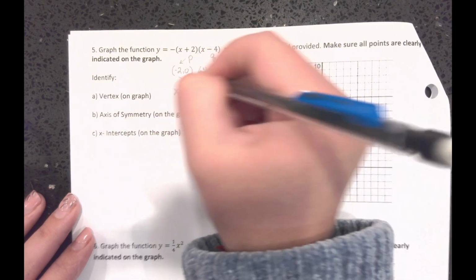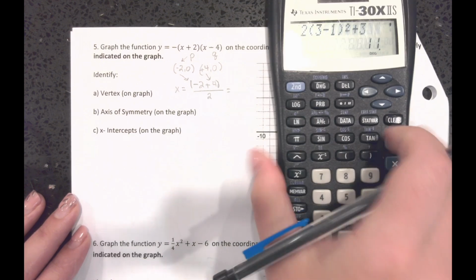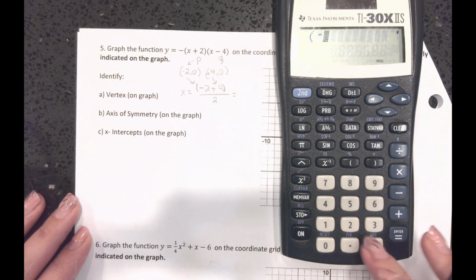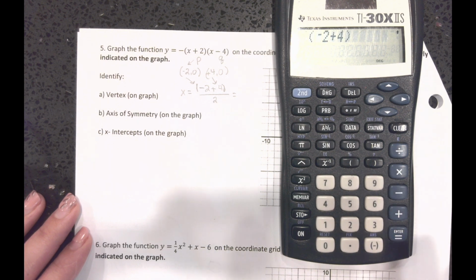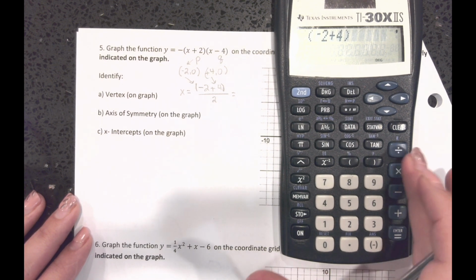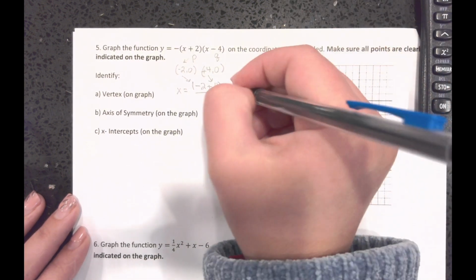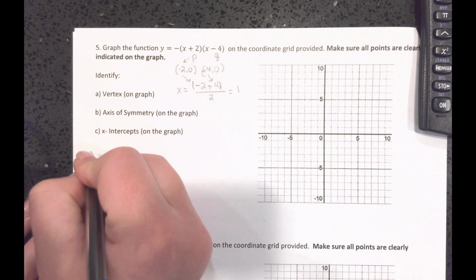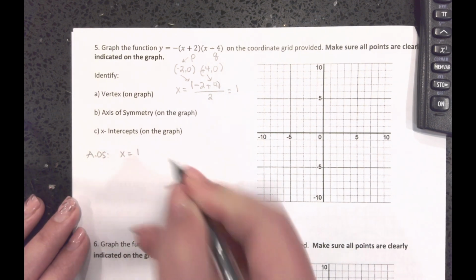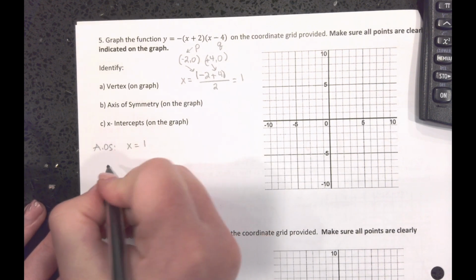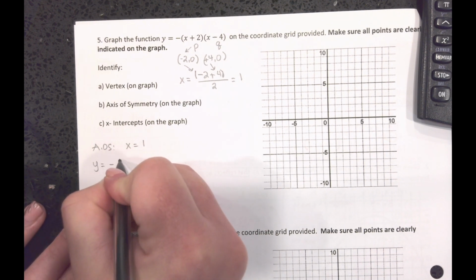If you're typing this into the calculator, make sure you have this in parentheses. Otherwise, your calculator will lie to you and it will only divide the 4 and won't actually add the negative 2 plus 4 together. I get a 1. So that means axis of symmetry is x equals 1. Take that 1, you're going to plug it back into the original equation.